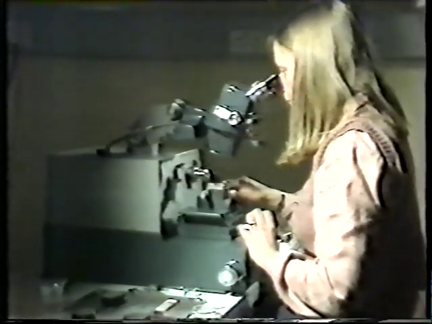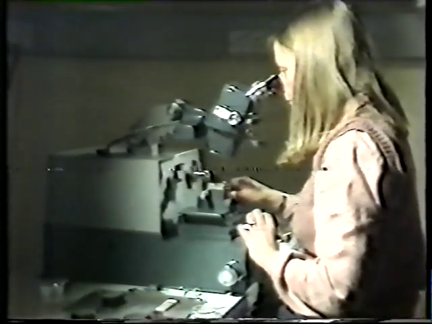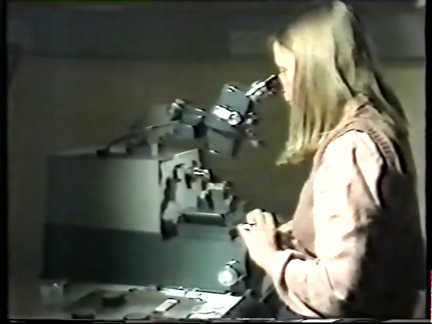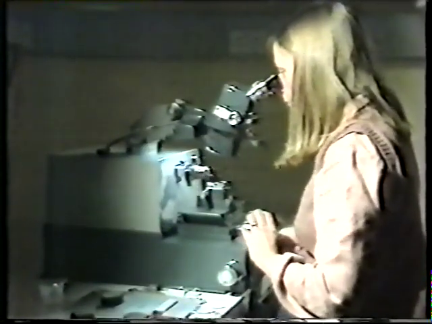By careful alignment of a sharp glass knife edge with the specimen, ultra-thin sections can be cut. The specimen holder moves down in the knife edge, producing a ribbon of sections some 50 nanometers in thickness.